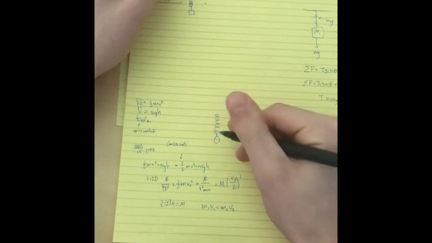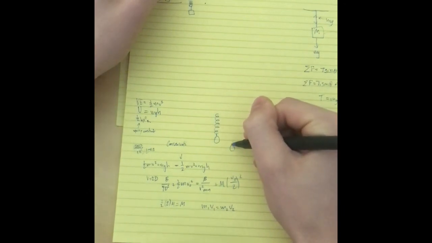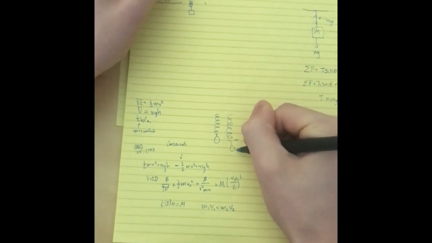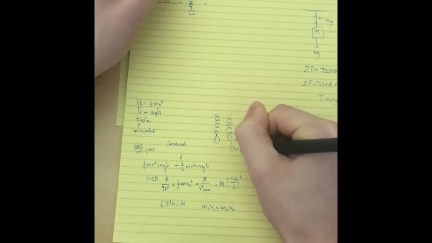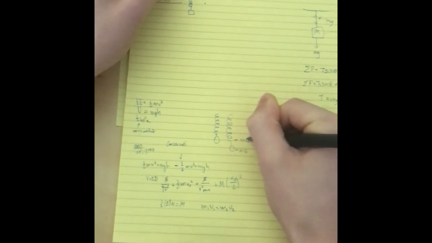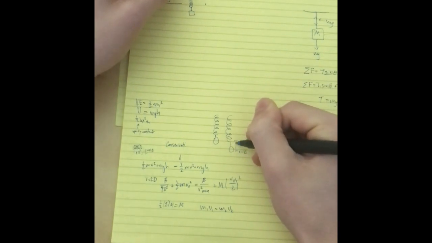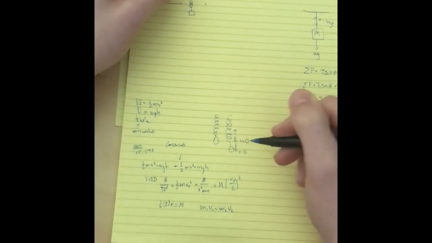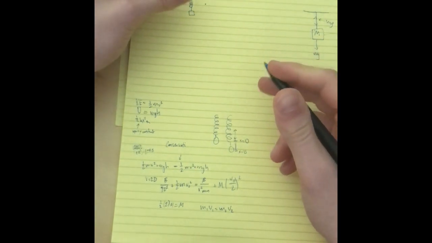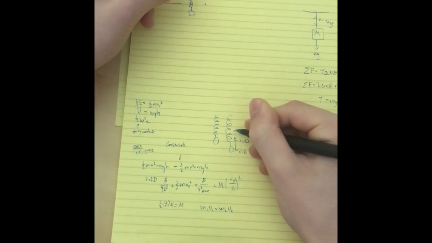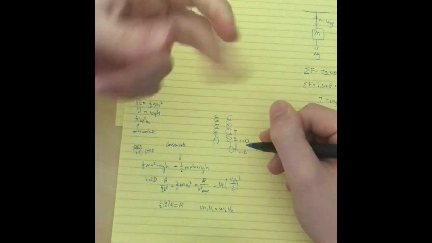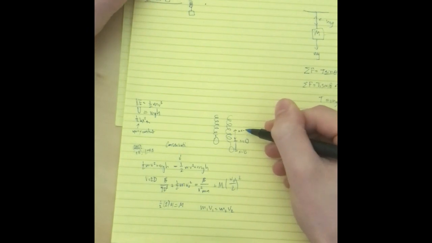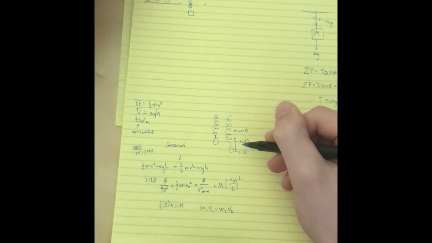If it's released where it's pulled down by 15, so this is x equals 15, x equals 0. We know however far it's pulled down here, it's gonna go up that way, compress, and then come back down. So the first second it's gonna go all the way up. Second it's gonna go all the way down because the period's 2.